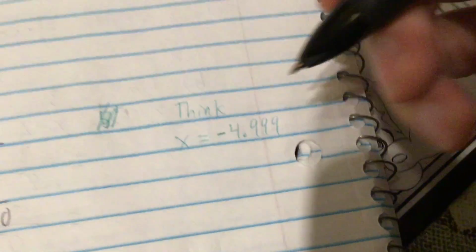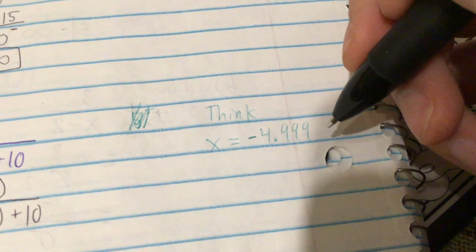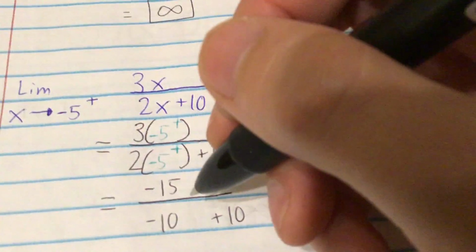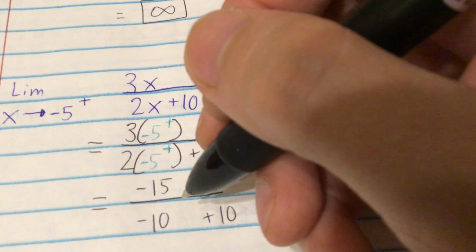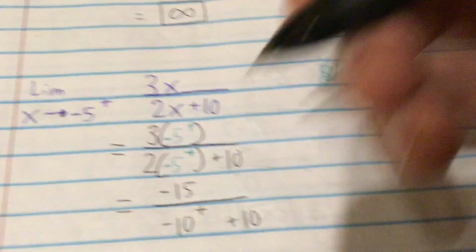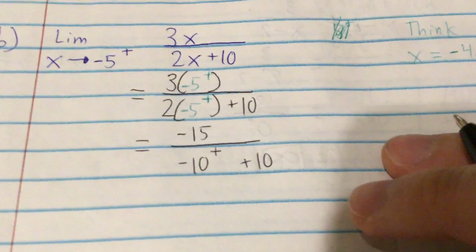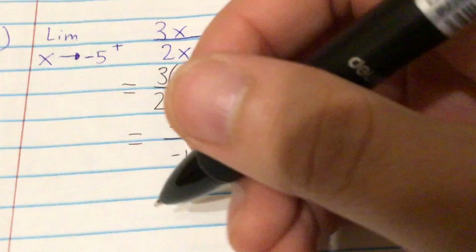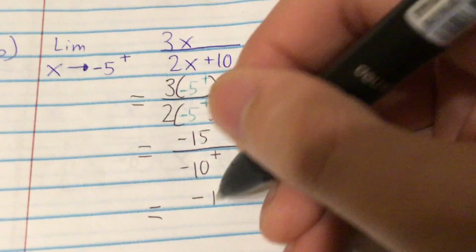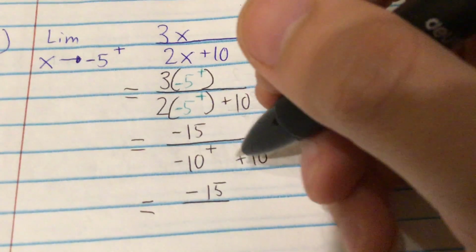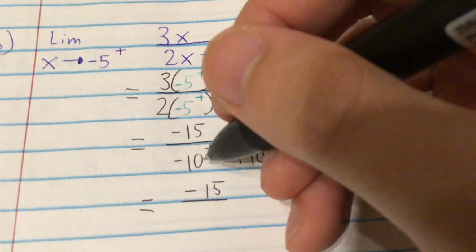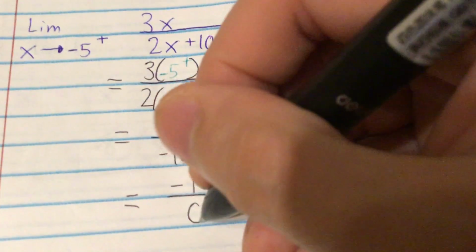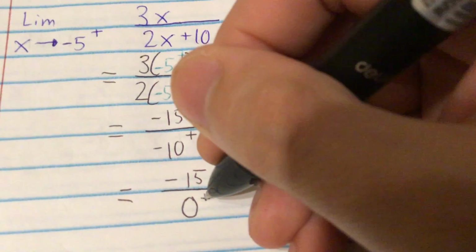But remember, if I'm thinking to myself negative 4.999999, then negative 4.999999 times 2 would be like about negative 9.99999. So this would be the positive side of negative 10. Yes, this is proper calculus notation. I'm not making this up. So this is negative 15 over, if we've got negative 9.99999 plus 10, that'll be 0 from the right side.